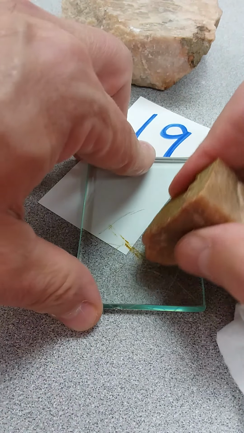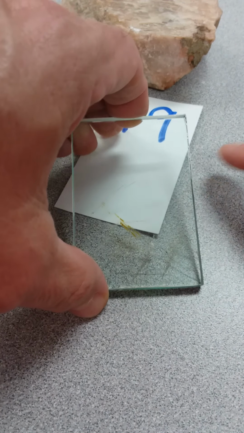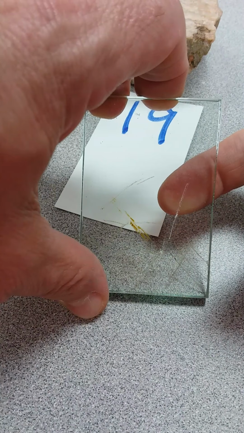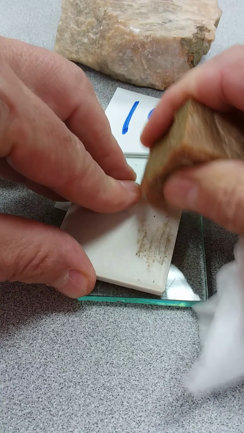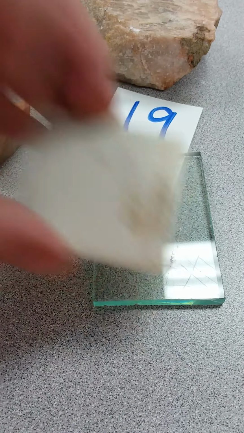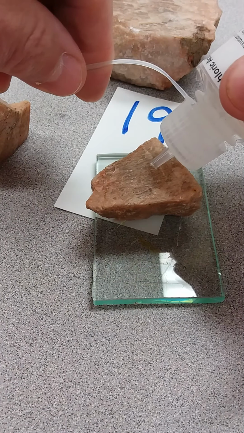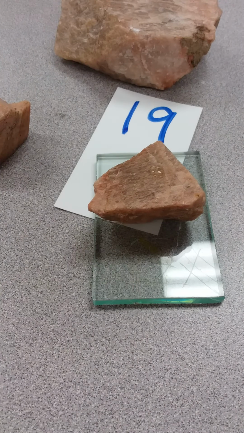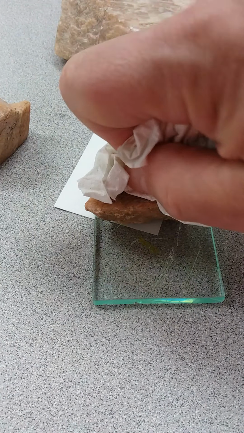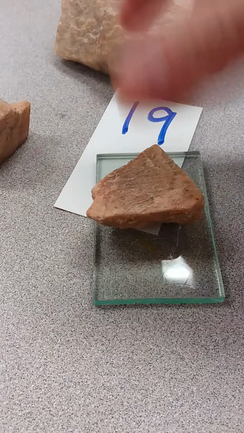This sample cuts glass. It does not leave a streak. Does not react to hydrochloric acid. None of this week's samples are magnetic, so I'm not going to run that test. You know by now that magnetite is magnetic.